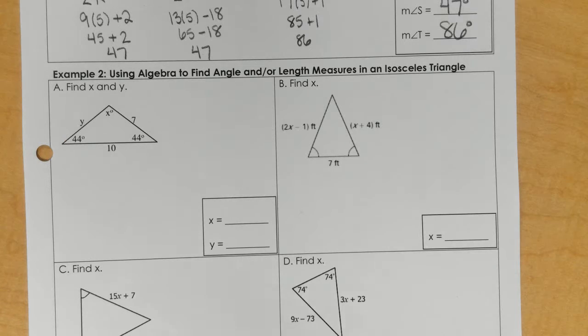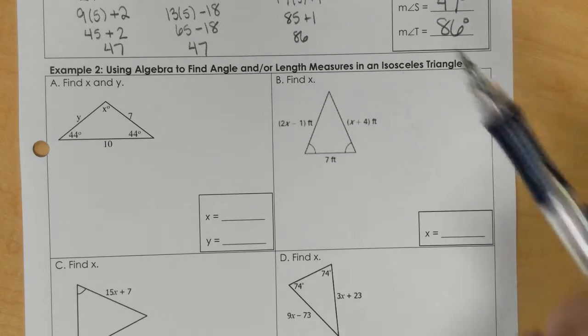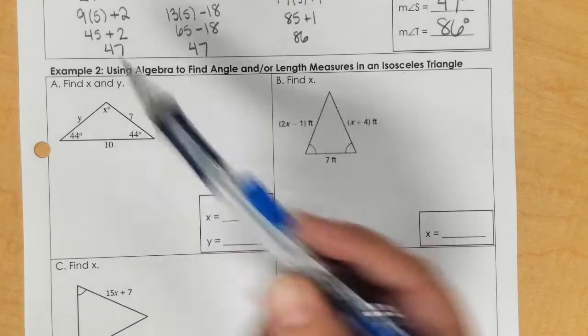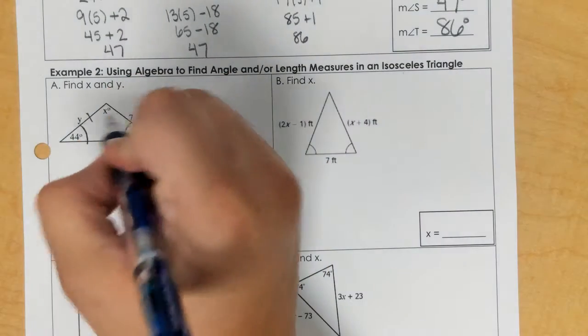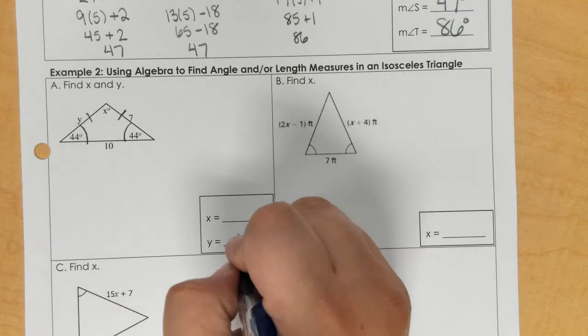So I know it's isosceles for two reasons. One, the heading talks about how these are isosceles. Two, I see that these two angles are exactly the same. So these are my base angles, which means that these are congruent. So y has to be 7.